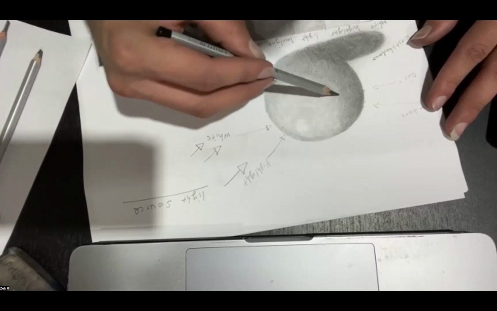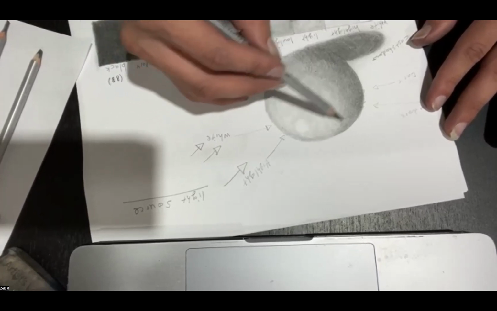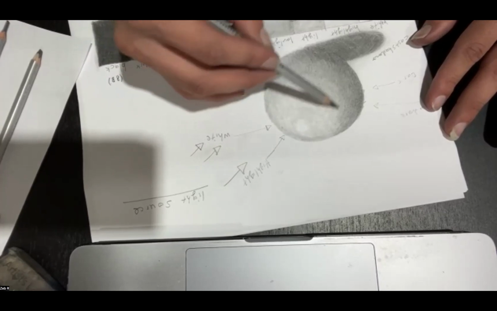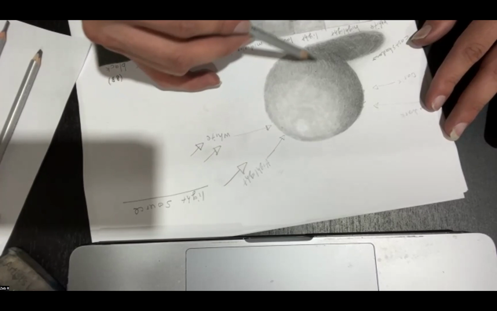Does anybody have any questions? Are you guys also working on your spheres? I would love to see your value scale. Do you guys want me to see your value scale? Can you show me what you're working on?